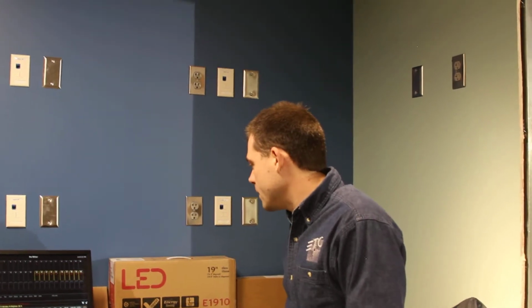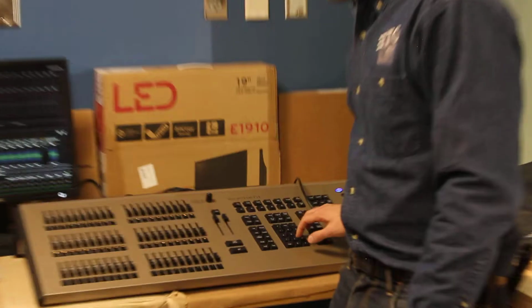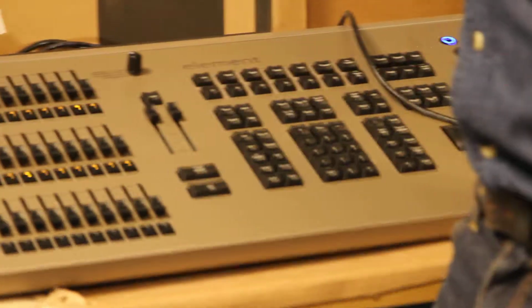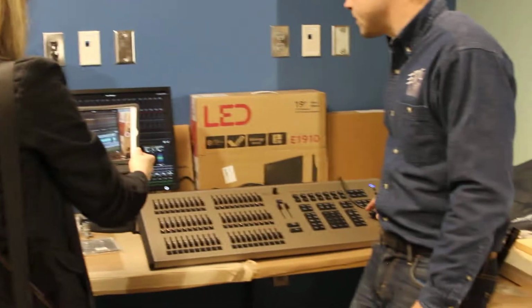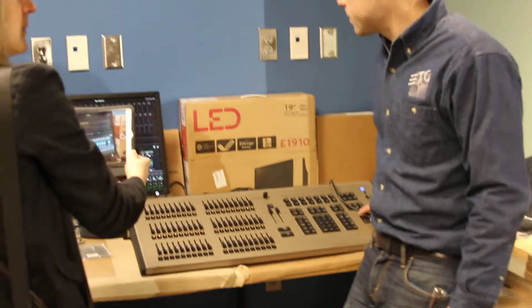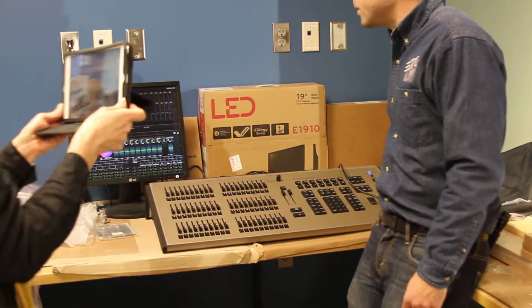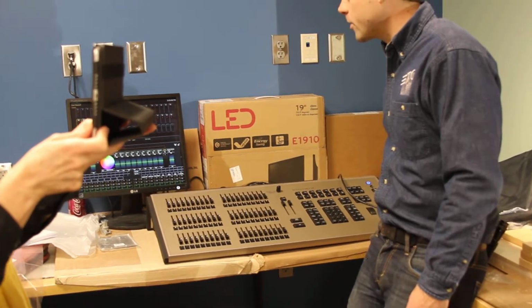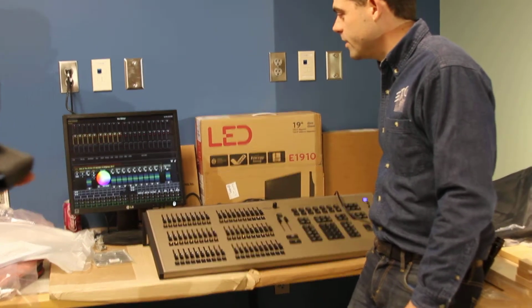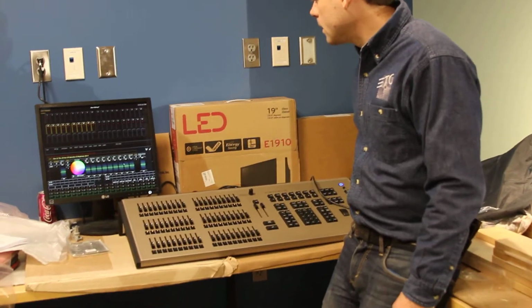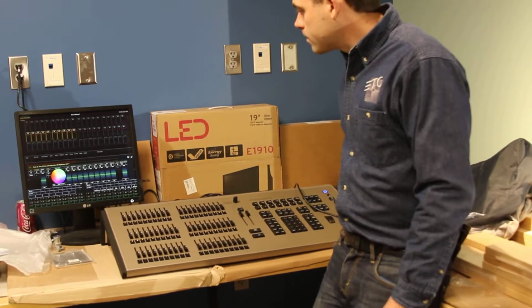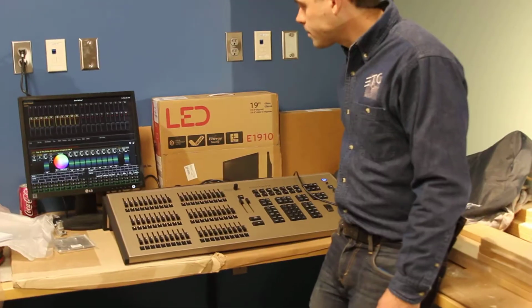If I grab another group of fixtures, let's say 21 through 30, same thing. I can choose the color, choose an intensity. Ooh, there's the power lights. These are the brilliantly colored ones. They're called vivid fixtures. That's why they're sort of blotchy.